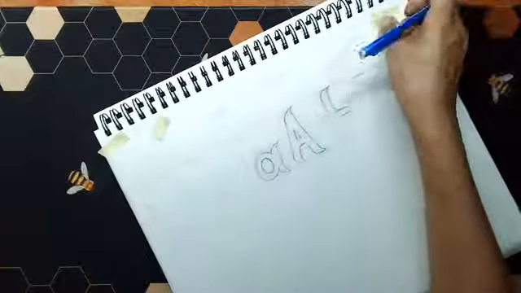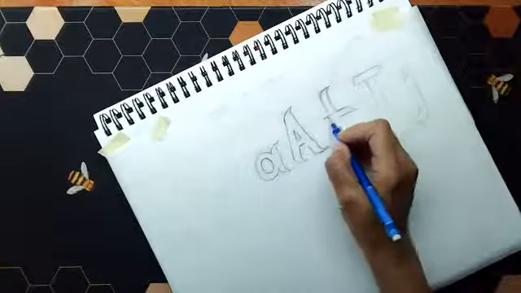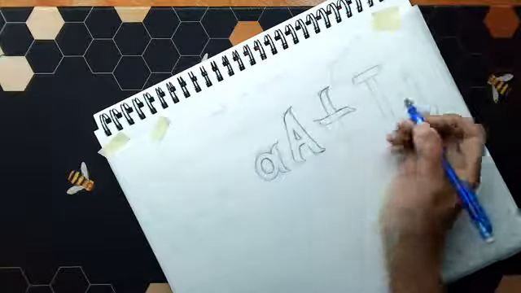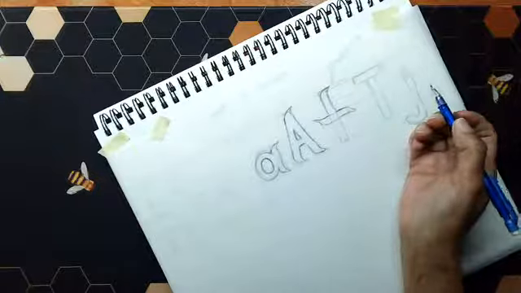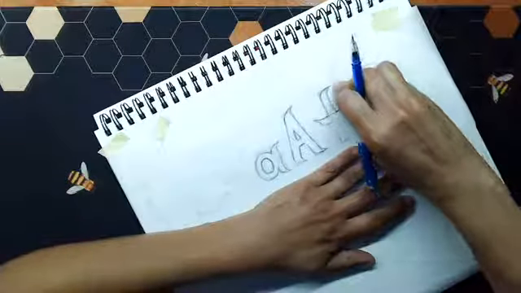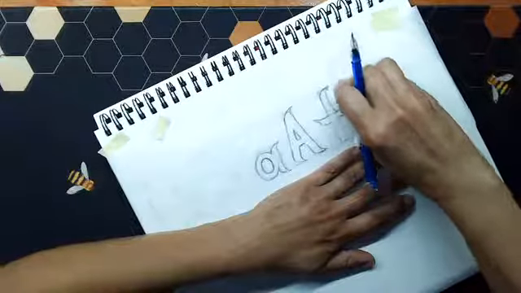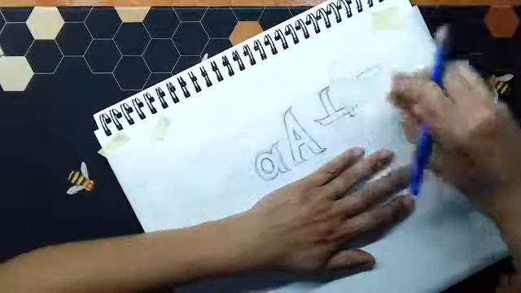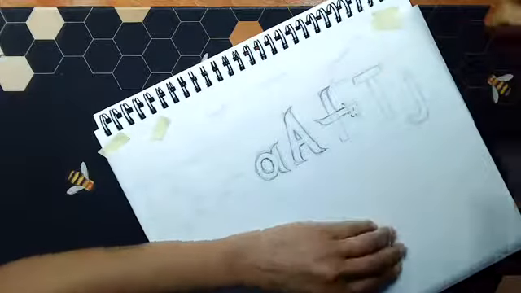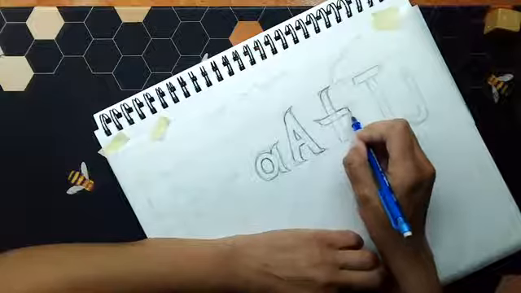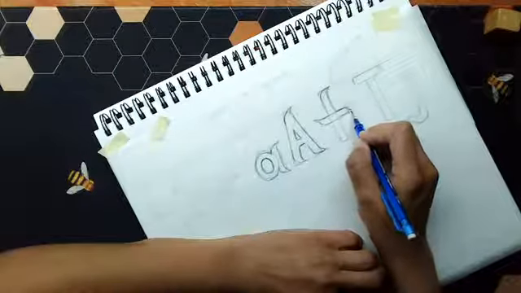Uh-oh, my tape came up. I'm going to go the opposite direction just to have some fun with it. Actually, this one is a little bit too long. You definitely want to keep within certain measurement guidelines so that your letters are uniform. They're not, somebody's too big or somebody's too small. So keep taking measurements.